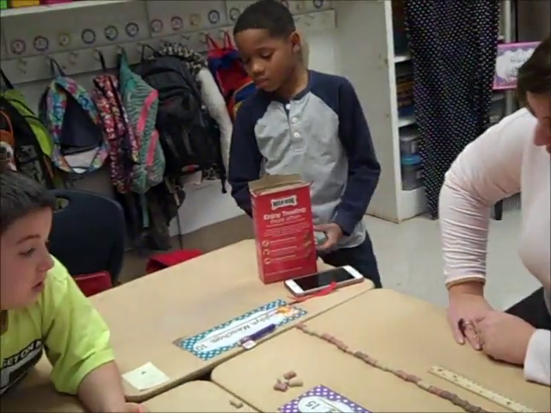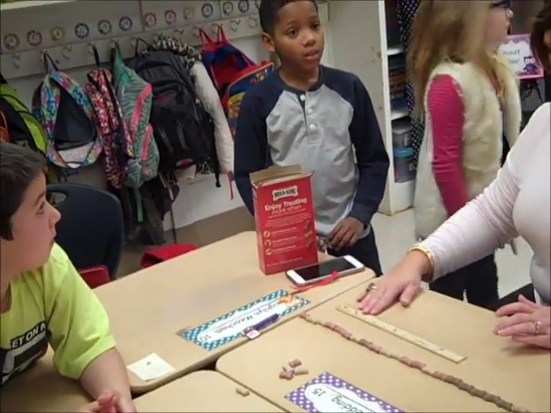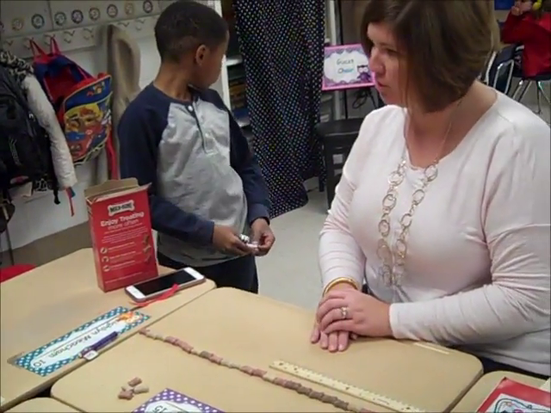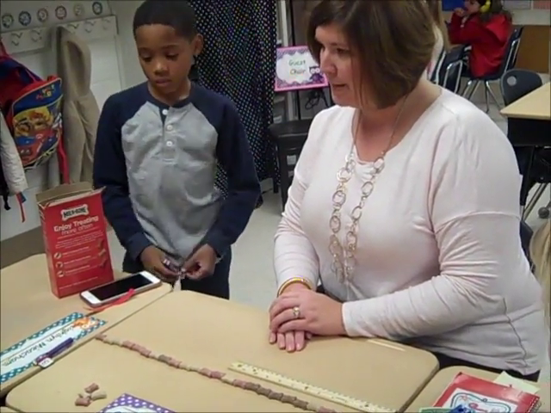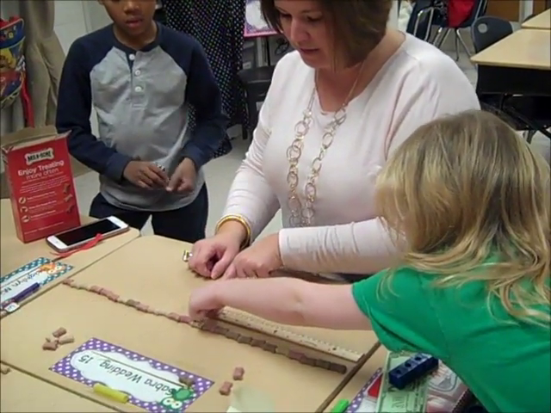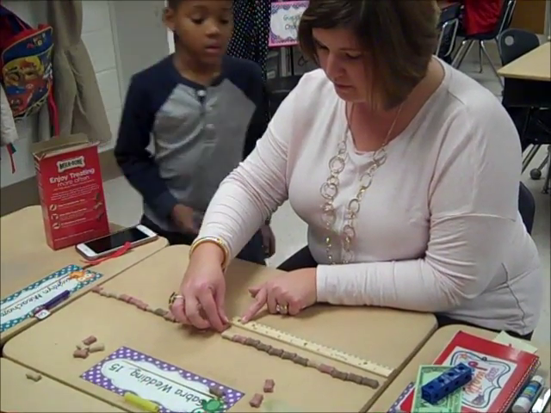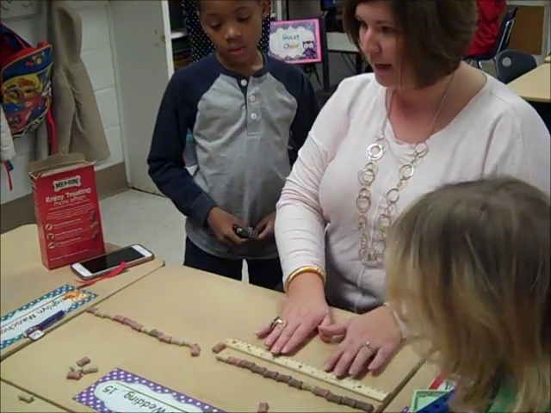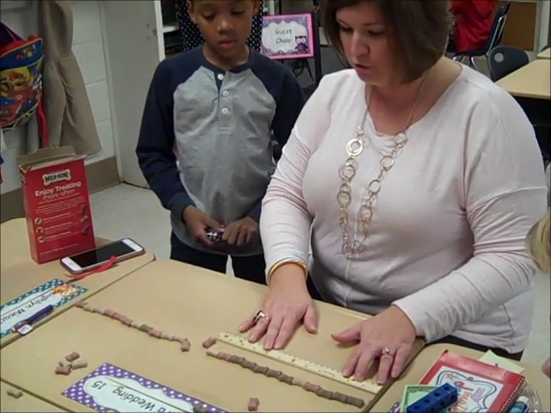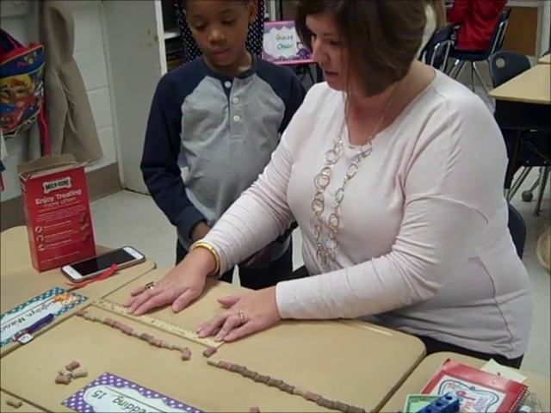Okay, we can scoot it over, but if I scoot it over, I gotta mark it. Where should I mark it before I scoot it over? Under it. There, right there. Right here at the end? Yeah. Okay, let's use one of these to mark it. Okay, so now I can move it, right? So how long is this? 12.